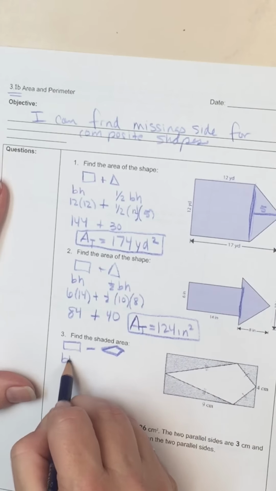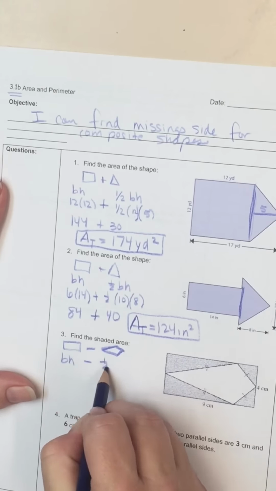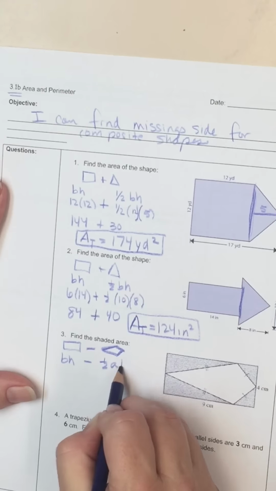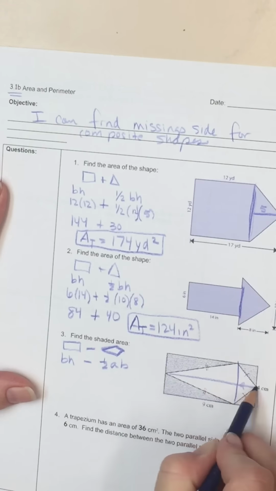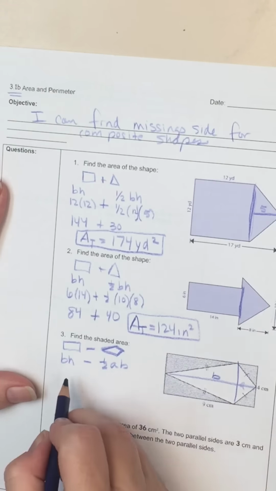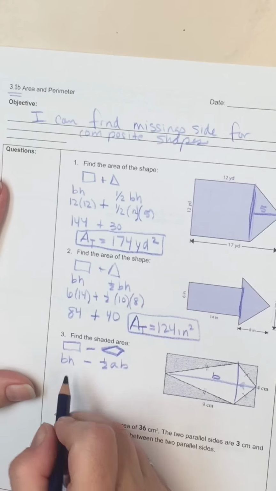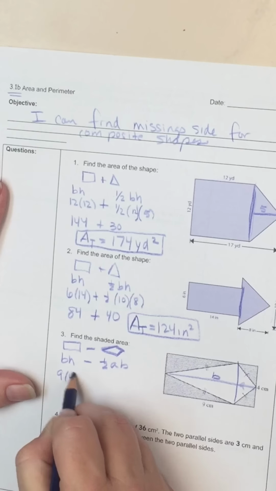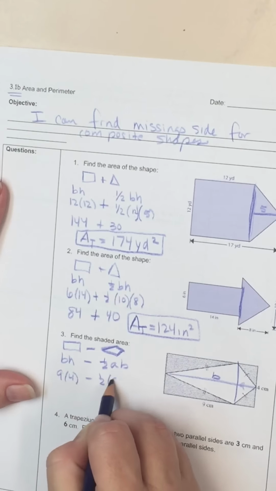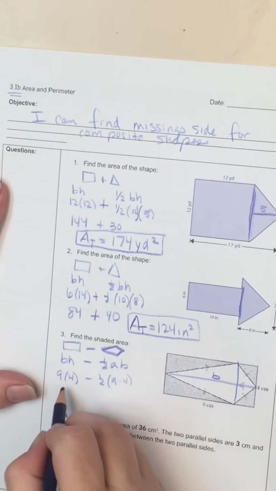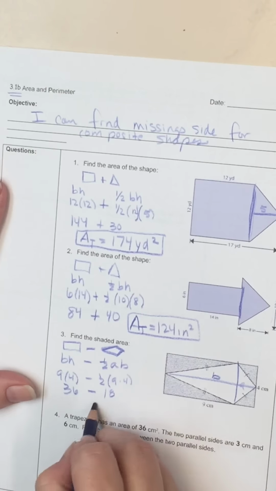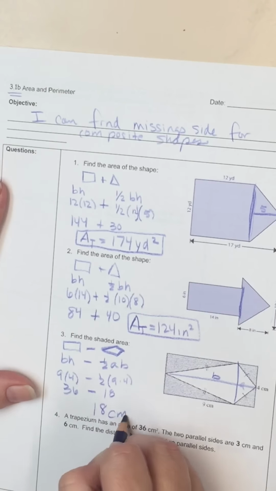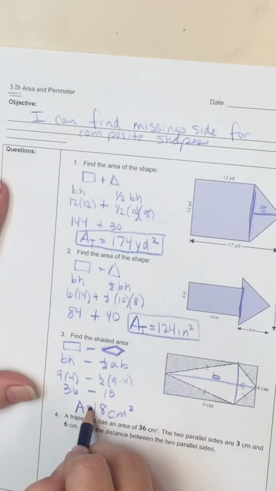So that's base times height minus half of AB, where this is A and this is B, which is 9 times 4 minus half of 9 times 4, 36 minus 18. So I get 18 centimeters squared for my area.